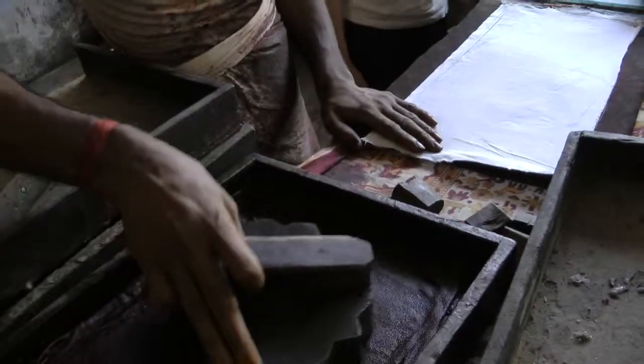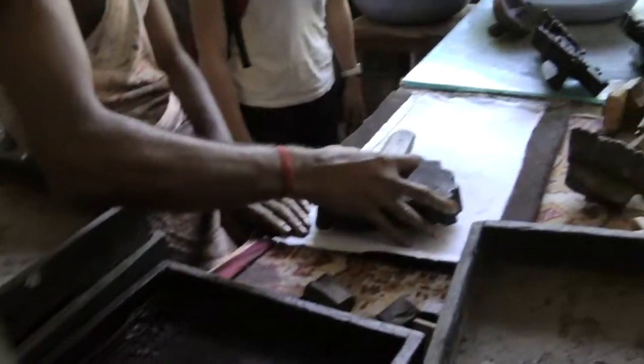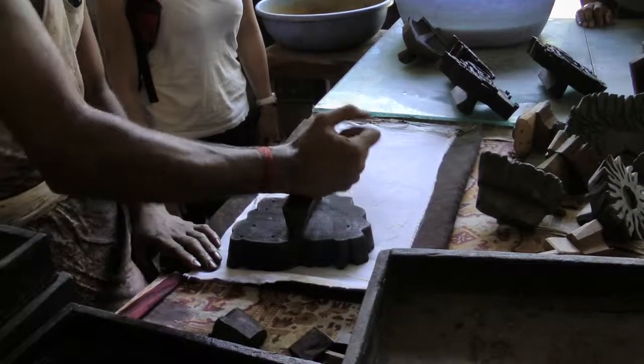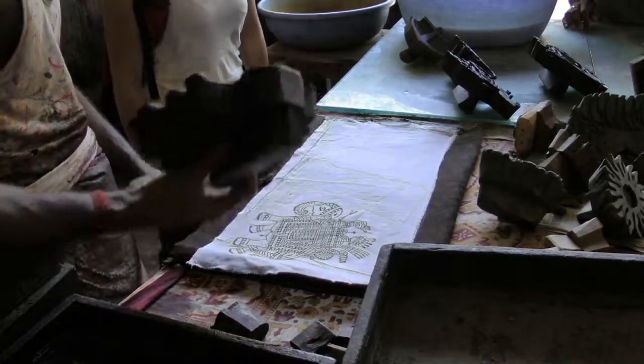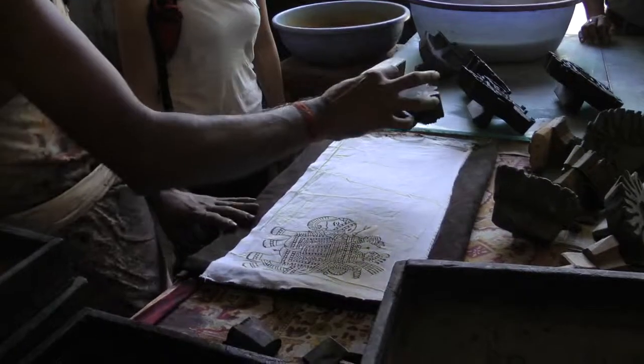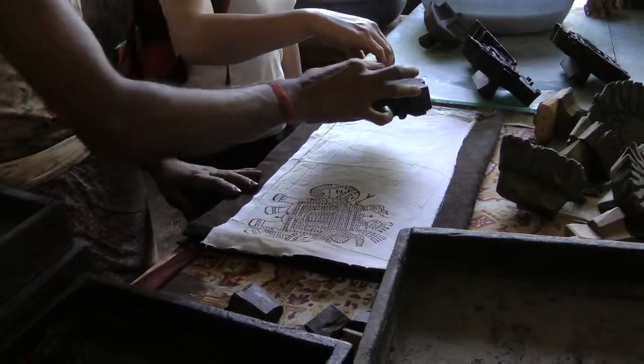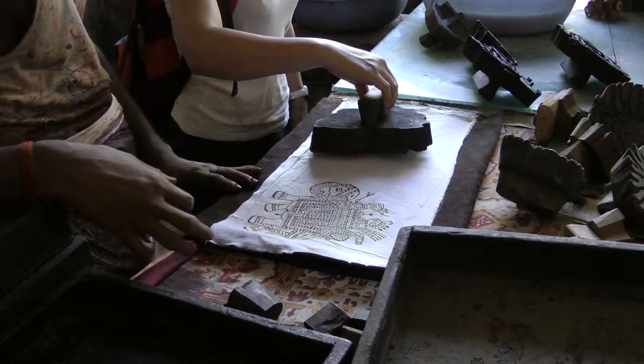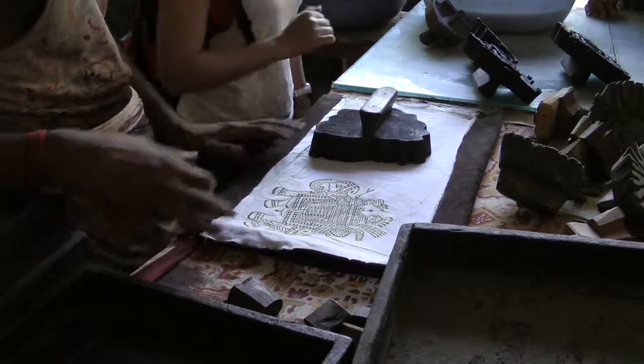So that's the master block as explained before. You want to do it as well? It has to be put on the cloth and then bang. It's okay. Go ahead. Hold the block. Yes, and bang. Good.